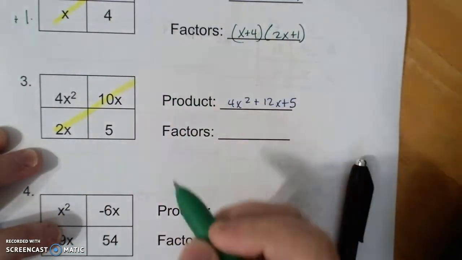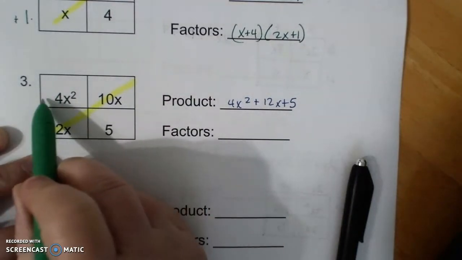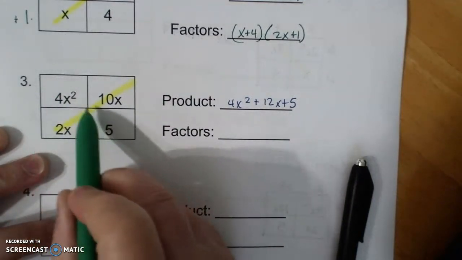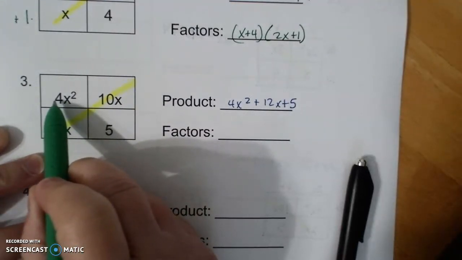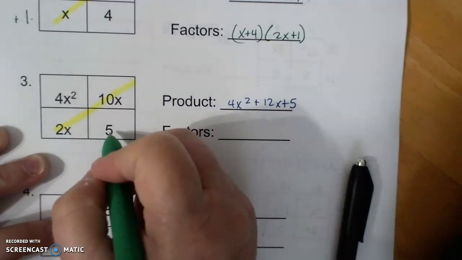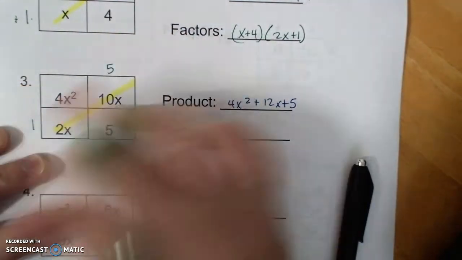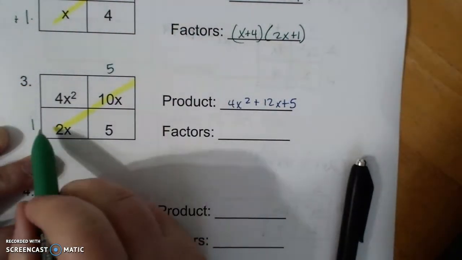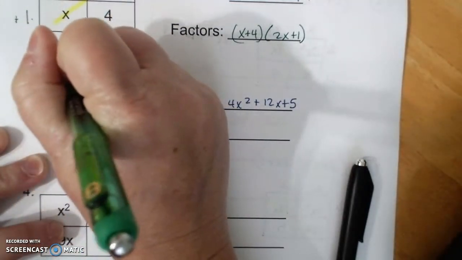Factoring. Now, I'm not going to come here. I'm going to come here. Because all of these are evens. Because this could be 4 times 1. It could also be 2 times 2. So I don't know yet. So the only way I can get 5 is to put a 5 here and a 1 here, or vice versa. Okay? Then it would be 1 times 2x would be 2x.